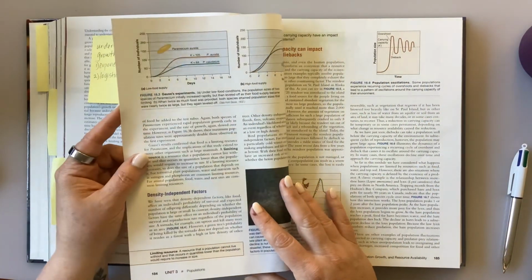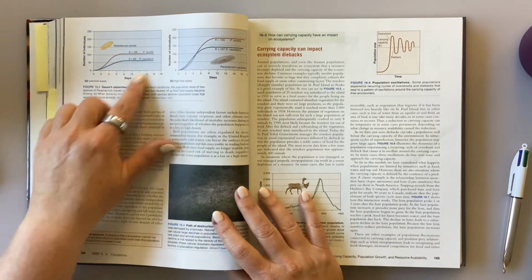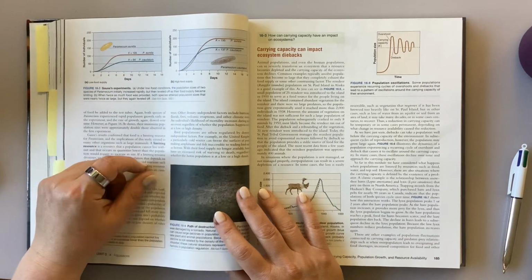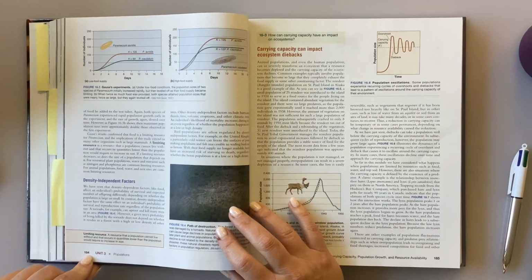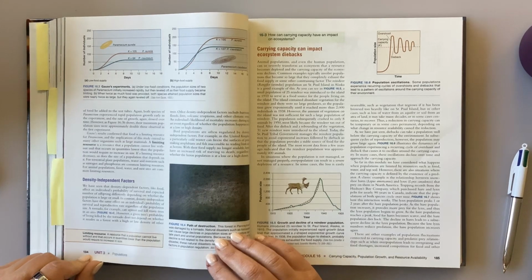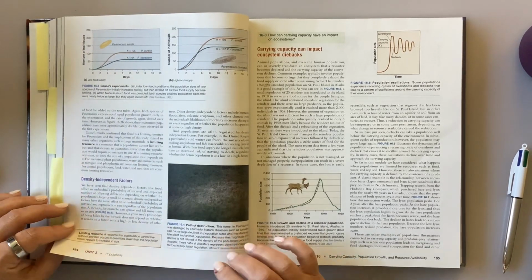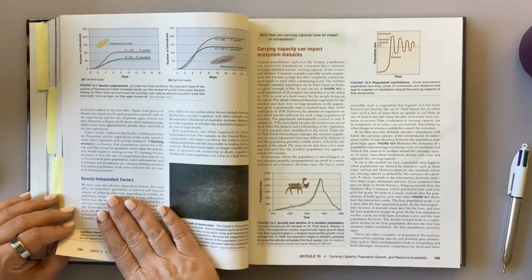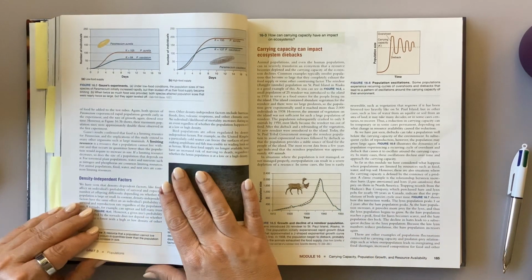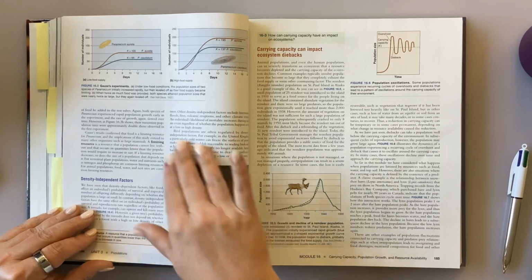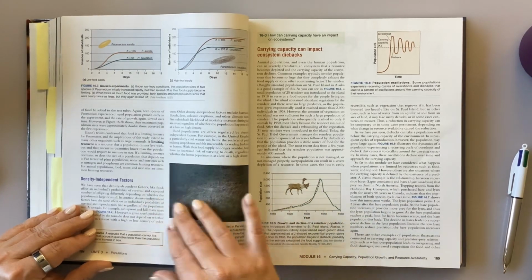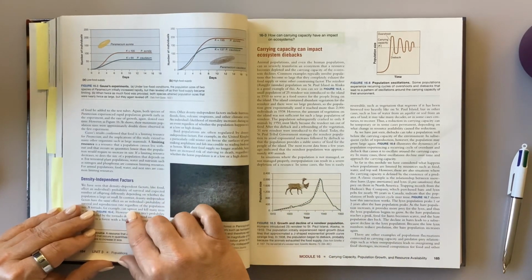They might even show you a graph like this and then say, what is the carrying capacity? Like this graph that we see here on page 184. You would need to be able to identify that carrying capacity. Then it talks more about density independent and density dependent factors here. Make sure you can point out those examples of each. So make sure to add those to your notes.